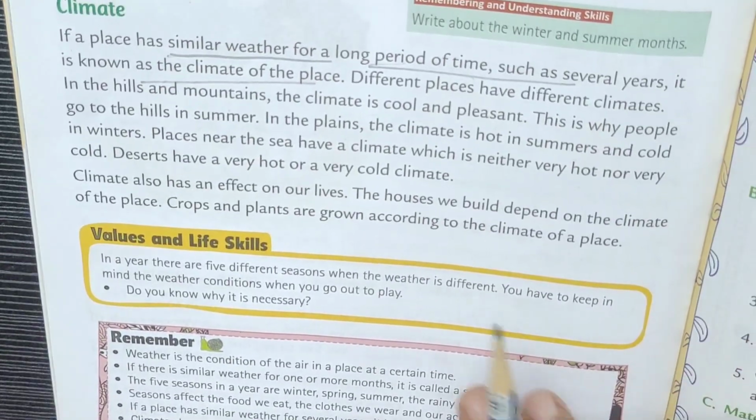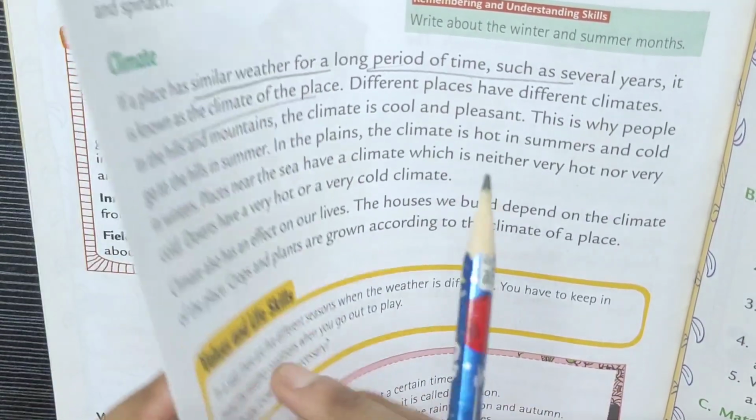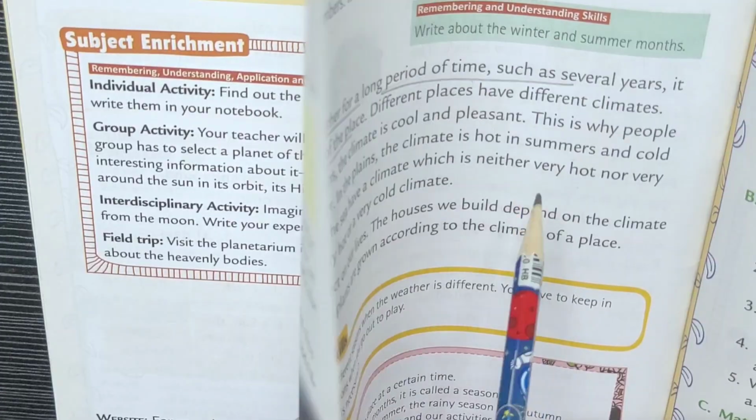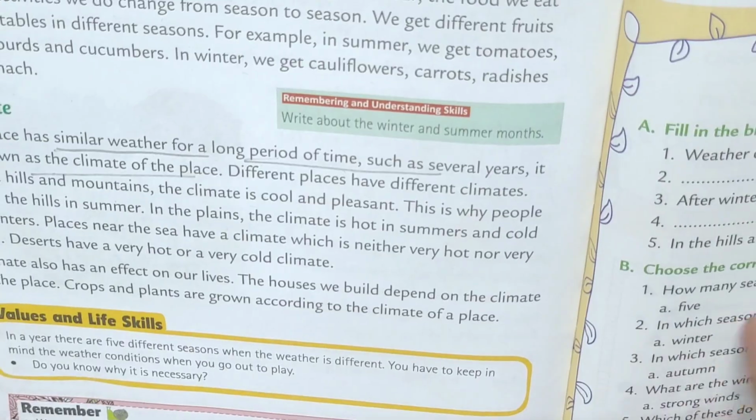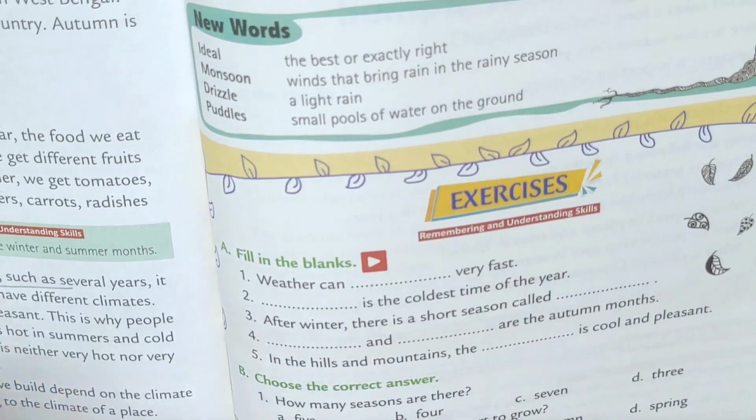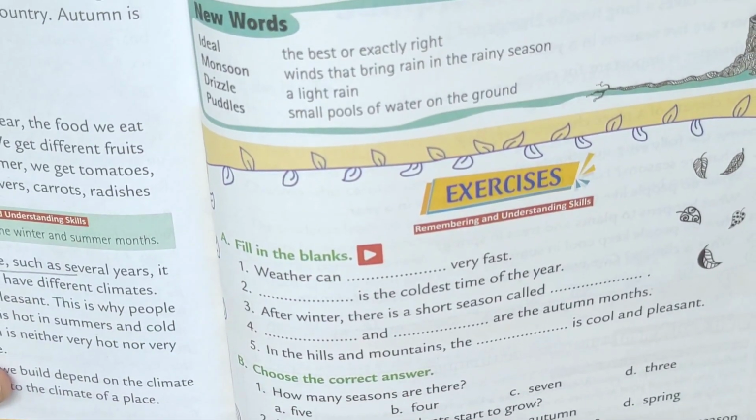Understood? This is the weather, seasons, and climate. Tomorrow we will see the exercise part of this lesson.